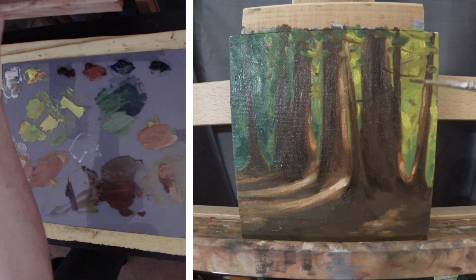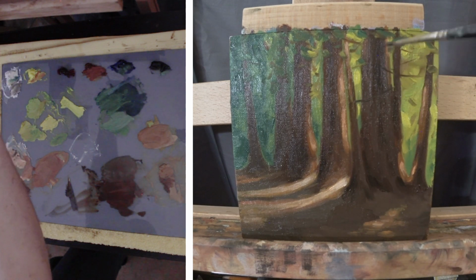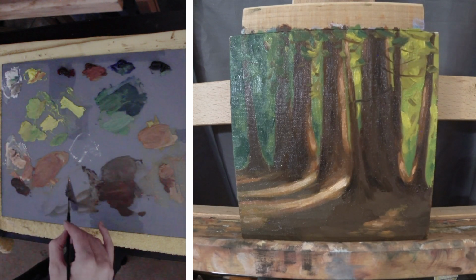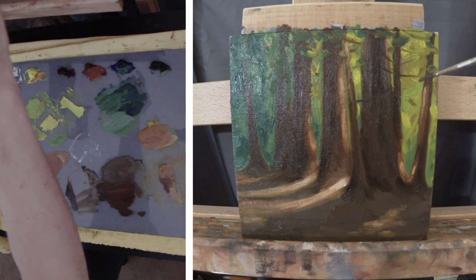And I'm making sure I'm not just starting at the edge of a tree. Sometimes I'll start in the middle of the tree and have a branch kind of point down or point out. And that's going to show that they're coming at different perspectives, different angles.